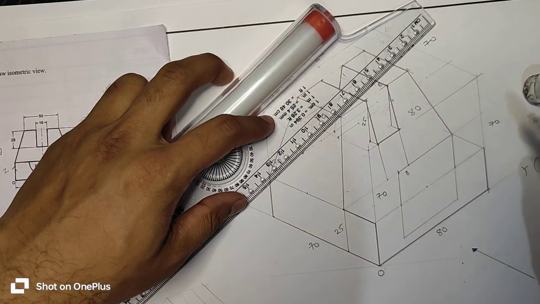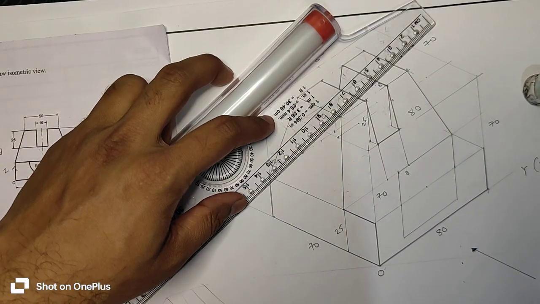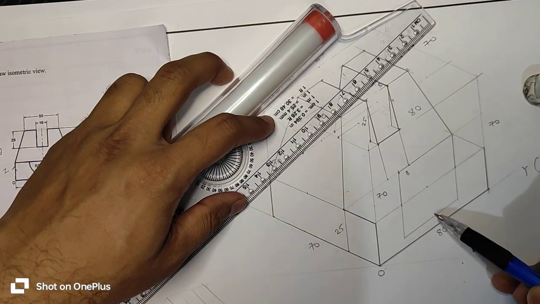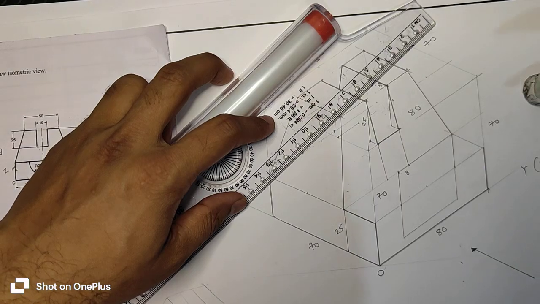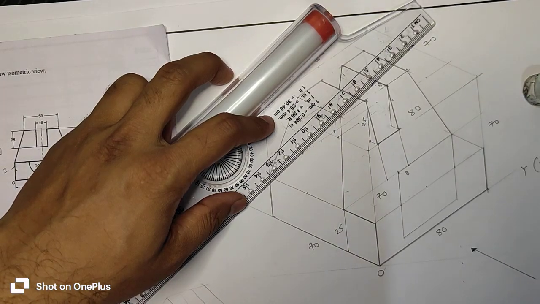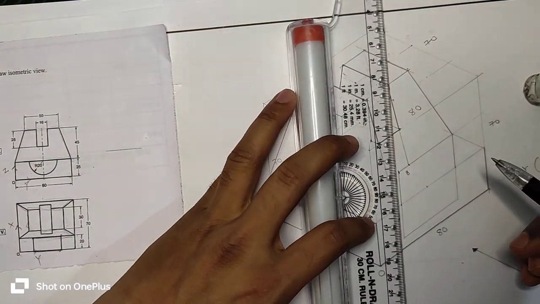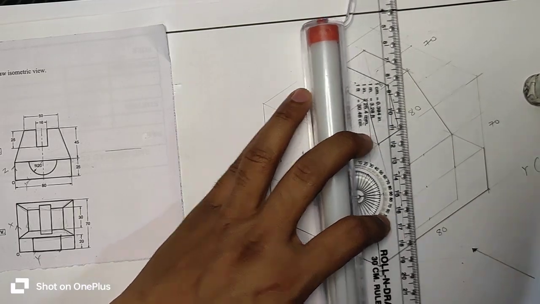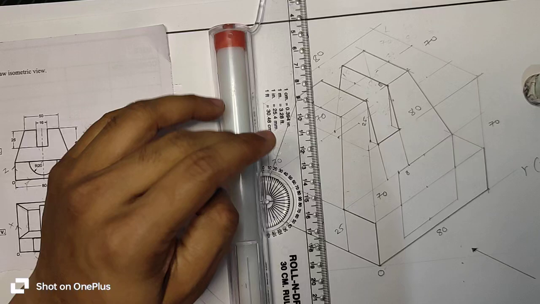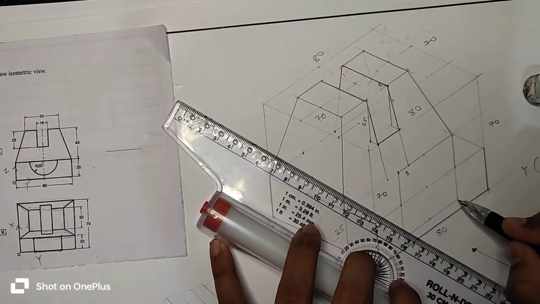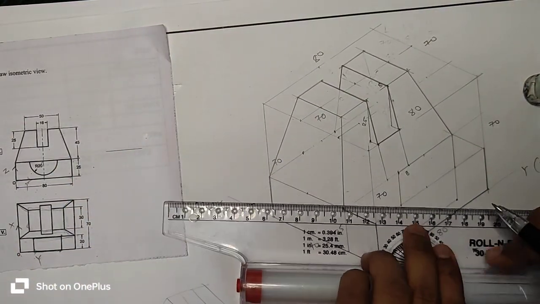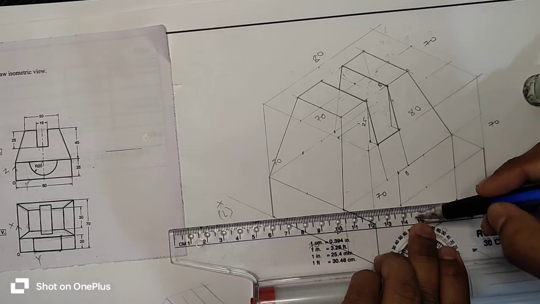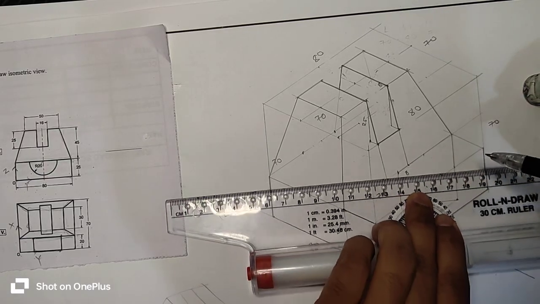In this rhombus we have to draw a semicircle. So we need only half. This is the midpoint, this is the major angle point. We'll join the major angle point with the midpoint.